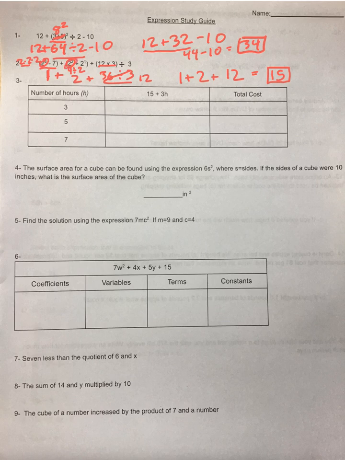Right. Number 3, the one that we did the best, you're just going to plug in. So wherever you see H, here you're going to put in 3. So 3 times 3 is 9, plus 15 is 24. Here I have 15 plus 3 times 5. So 3 times 5 is 15. 15 plus 15 is 30. And my next one is 15 plus 3 times 7. That's 21. 15 plus 21 is 36. That's one we probably did the best as a class.